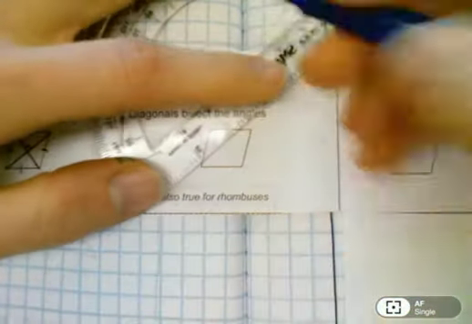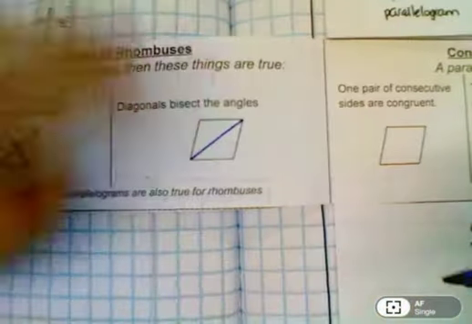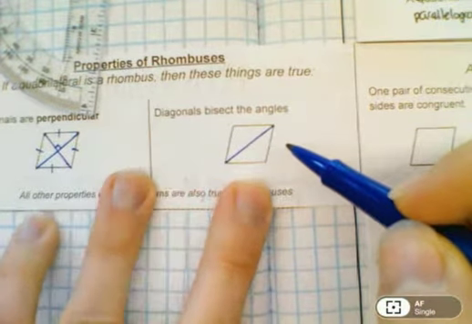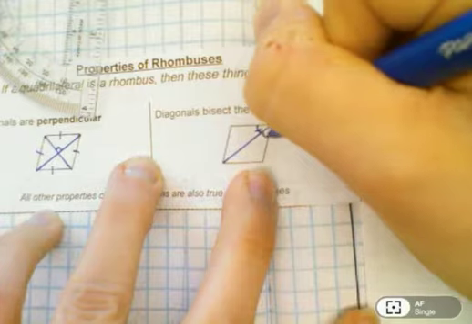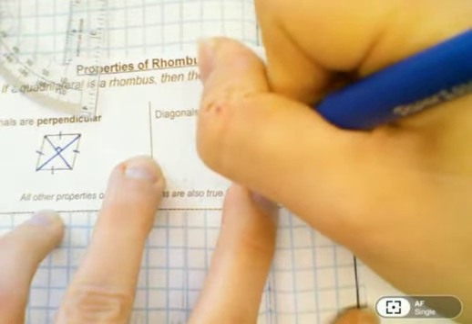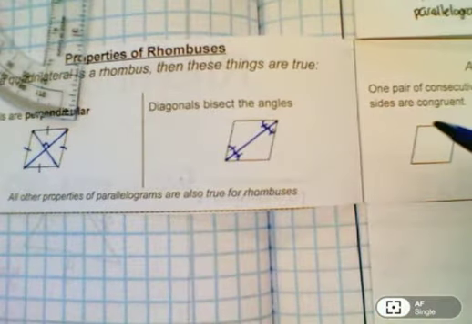That's the first property. The second property is that the diagonals bisect the angles. So here we're talking about cutting angles in half. So again, we're going to draw in that diagonal. That diagonal cut both of these angles exactly in half. So we're going to mark that by showing that those 2 pieces are congruent and those 2 pieces are congruent. So we have these 4 little mini angles that are the same.